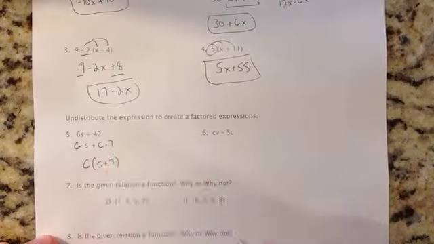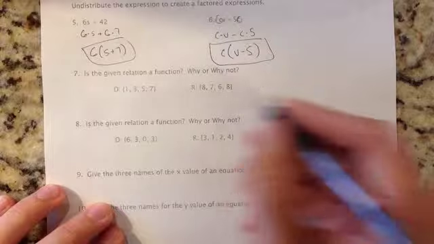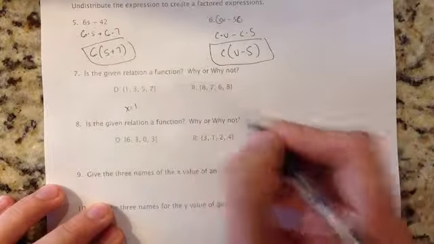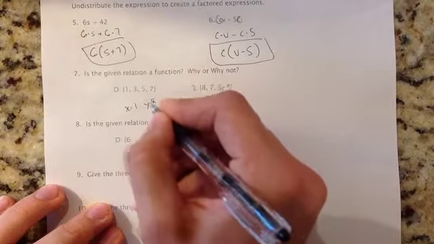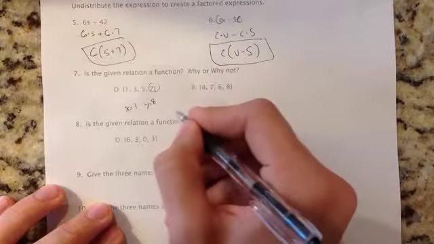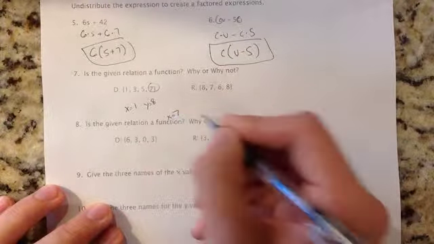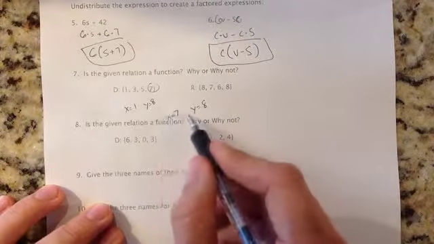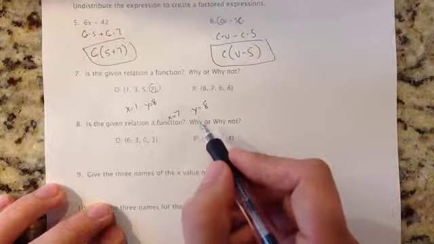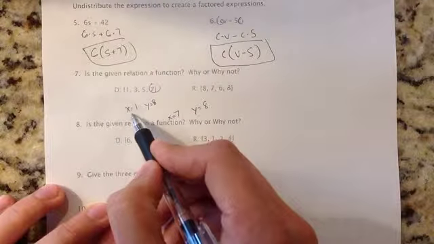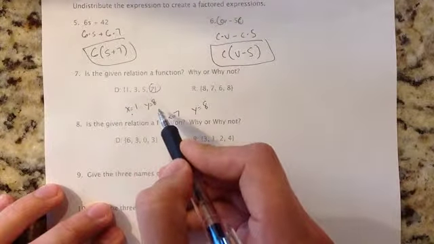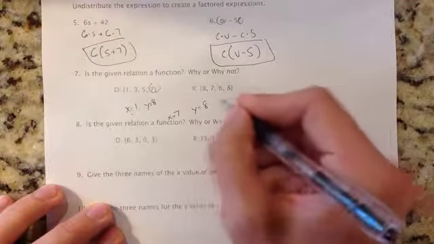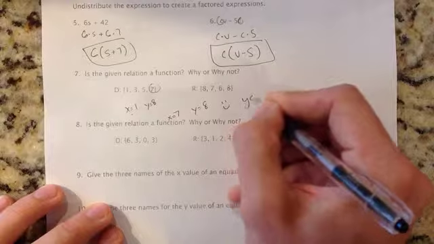Is it a function, why or why not? I'm going to do both of them at the same time. For this one, every time I have x equal 1, y is going to be equal to 8. And every time I have, let's just pick another one, every time I have x equal to 7, y is going to be equal to 8. Now it doesn't matter that this 8 duplicates here. What matters is that every time I choose 1 for x, I know y is going to be 8. Doesn't matter how many times I choose 1, always going to get the same answer for y. This makes it a function.